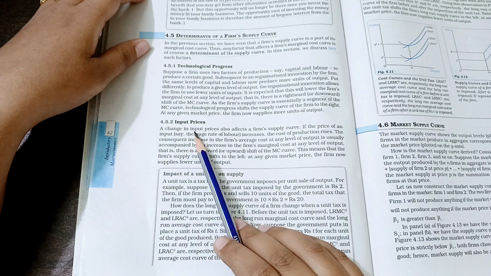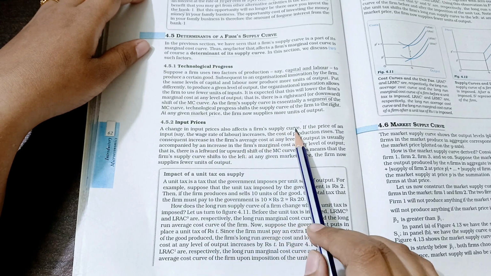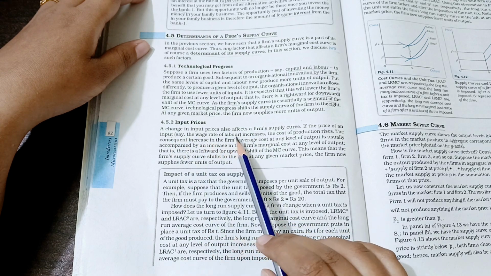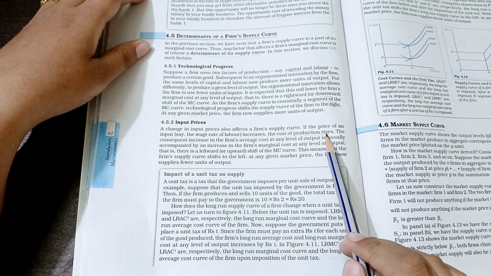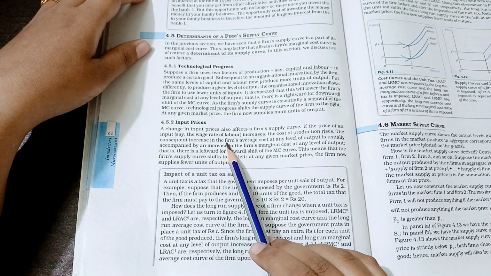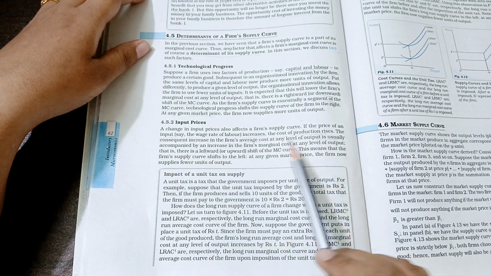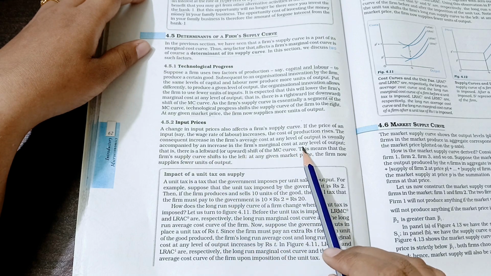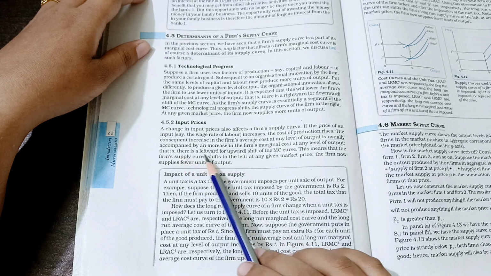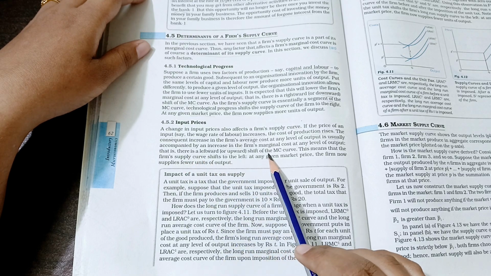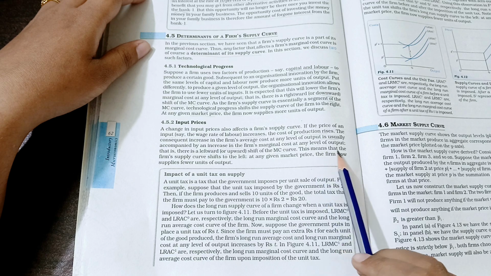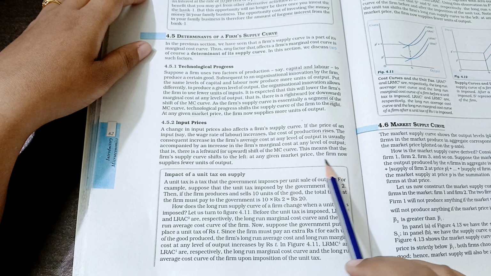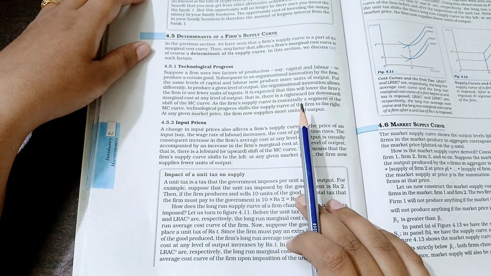Input prices. A change in input prices also affects a farm's supply curve. If the price of an input, say the wage rate of labor, increases, the cost of production rises. The consequent increase in the farm's average cost at any level of output is usually accompanied by an increase in the farm's marginal cost at any level of output. That is, there is a leftward or upward shift of the MC curve. This means that the farm's supply curve shifts to the left. At any given market price, the farm now supplies fewer units of output.